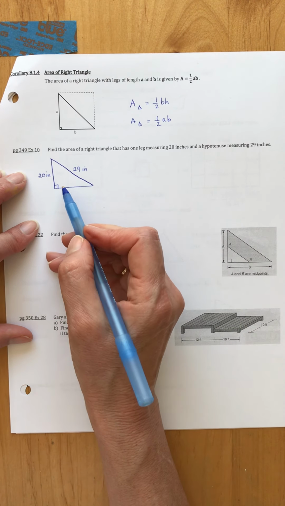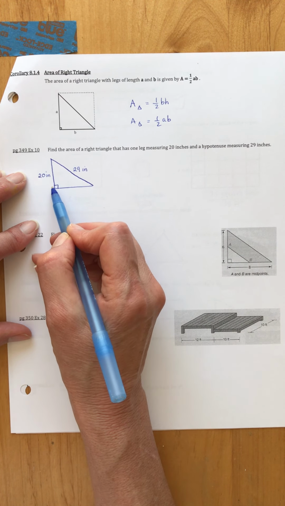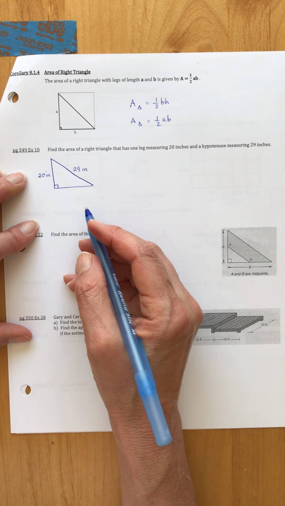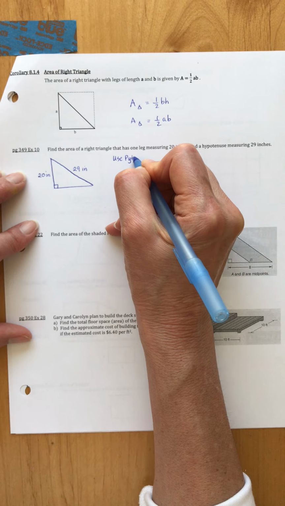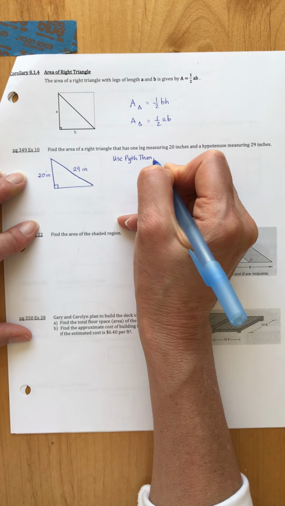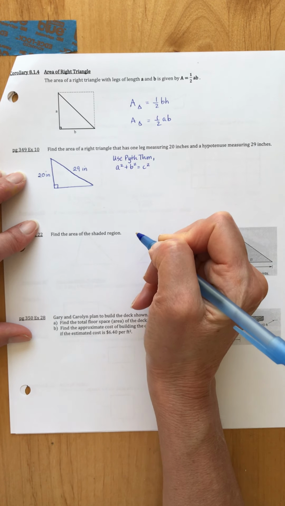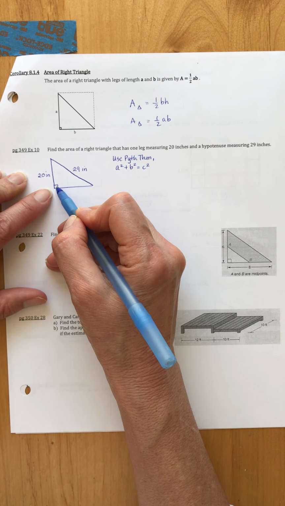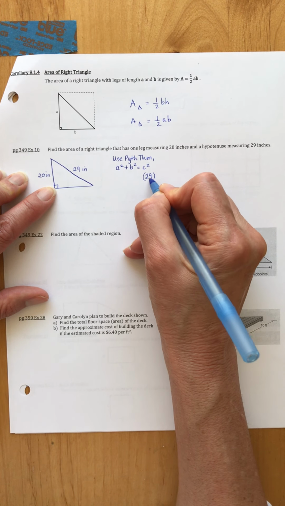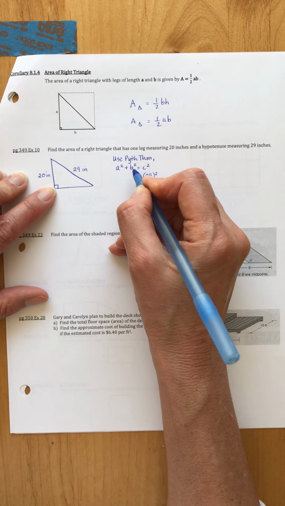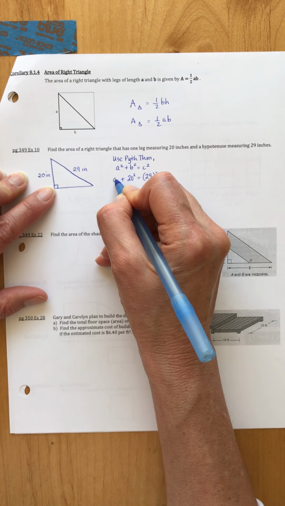So if we're going to find the area, we need to have the base here, and we don't have it. We have the height. So how are we going to do that? We're going to use the Pythagorean theorem. So we have a squared plus b squared equals c squared. We want to make sure that the c is the one across from the right angle, so 29, and we're squaring that. B, we can go ahead and put in 20 for that one. And a, we don't know.